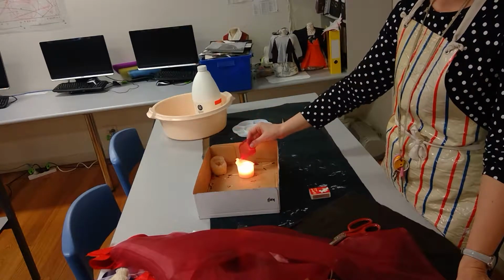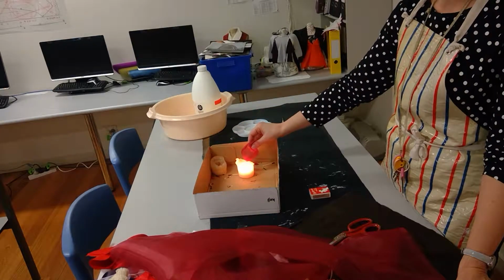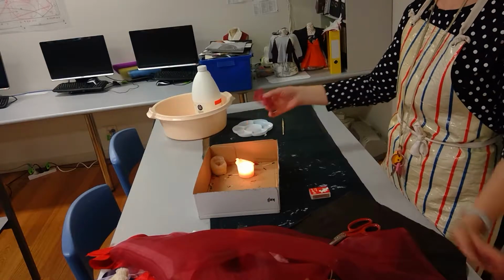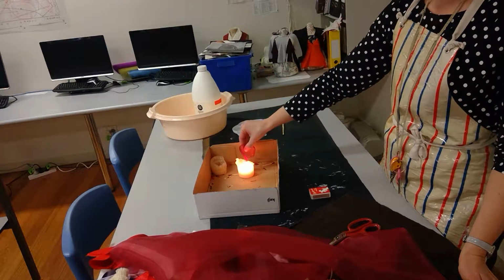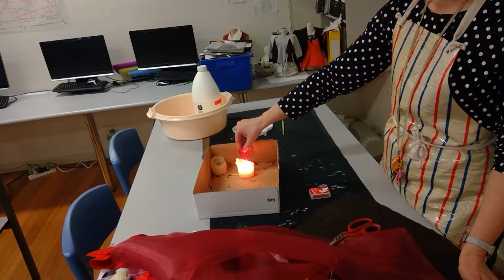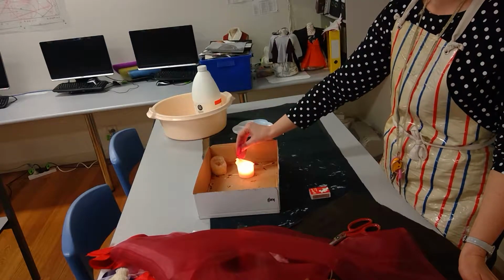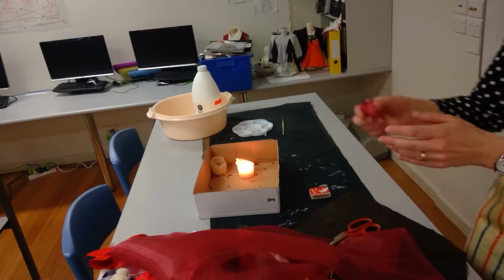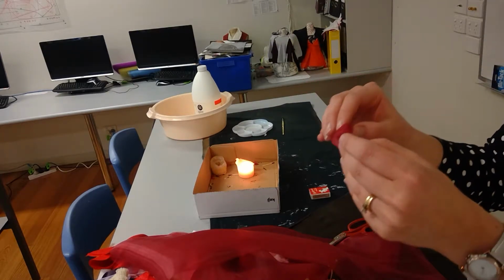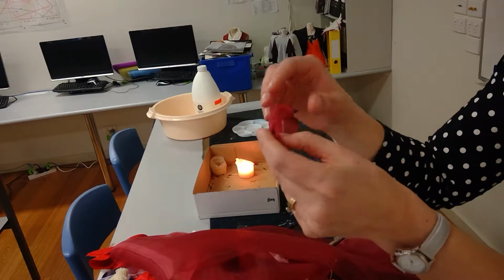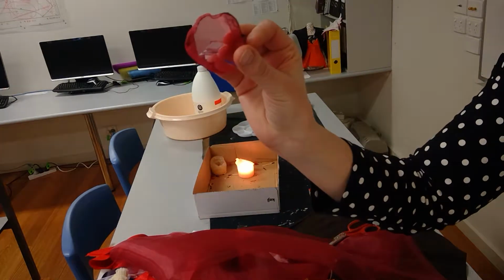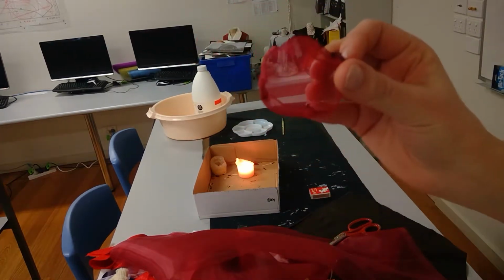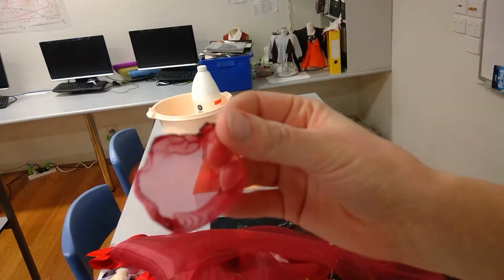Some of you might recognize this fabric and this technique from how we made all the rose petals in Beauty and the Beast. Wrong musical. There we go. Straight away, that fabric actually burnt a little bit on the corners, because I melted a bit too far. But you can see how the fabric is actually melted in. Hopefully that is catching well on the camera.